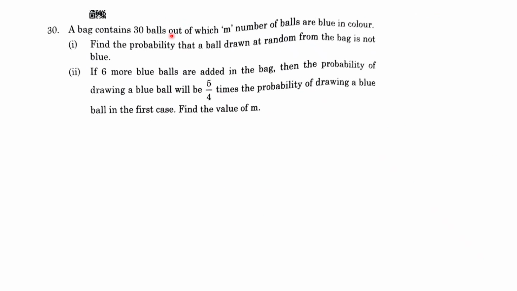Question 30. A bag contains 30 balls out of which m number of balls are blue in color. Find the probability that the ball drawn at random from the bag is not blue. So if m number of balls are blue, then not blue will be 30 minus m. So the probability will be 30 minus m divided by 30. So this is the answer for the first part.